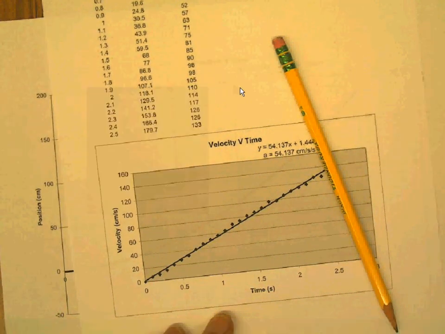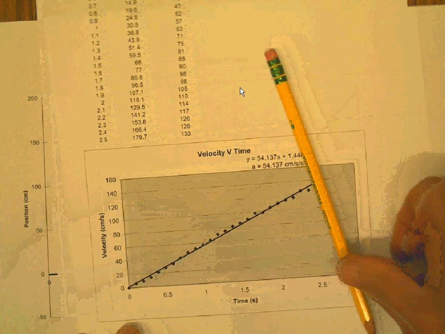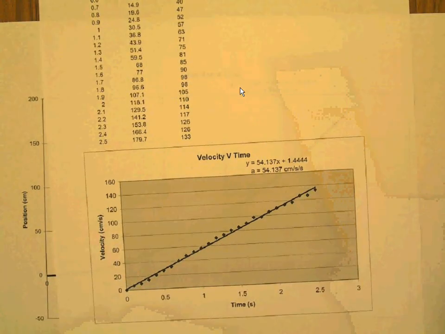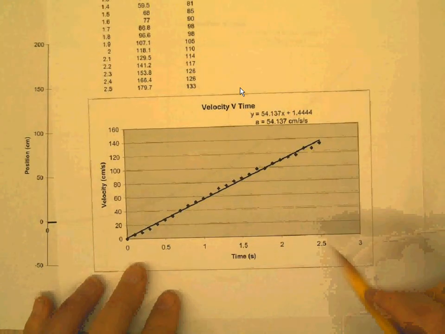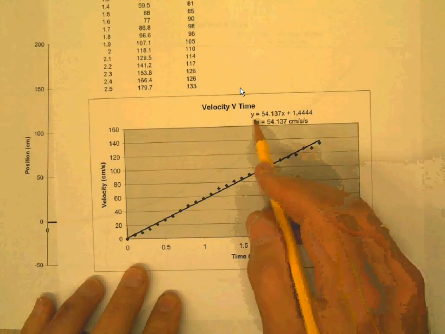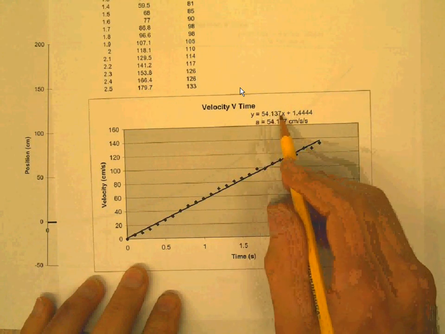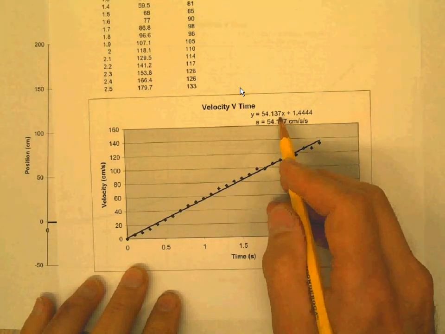All right, welcome. I'm going to talk a little bit here about how to determine what the acceleration of the cart is for the IB moving plots lab. And this is really pretty simple here. The first thing I'm going to do is look at the velocity graph. You should have put a linear model on this thing, the 54.137.